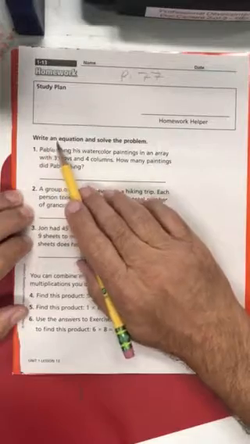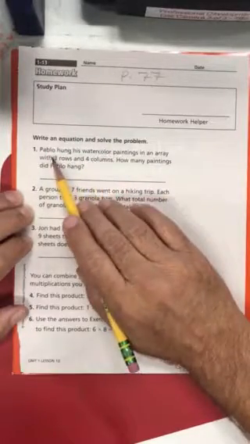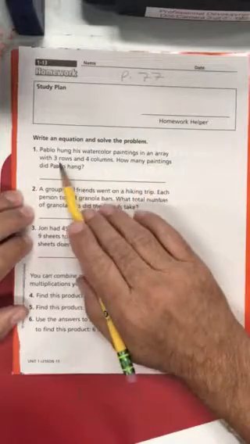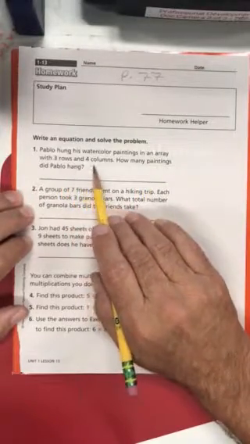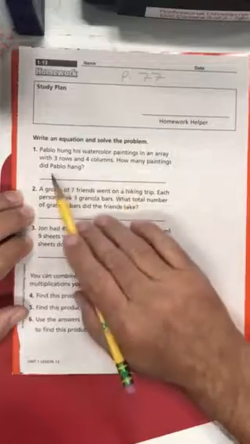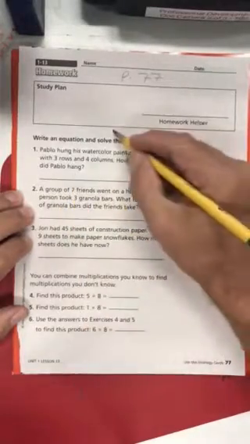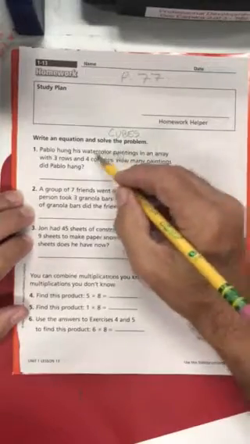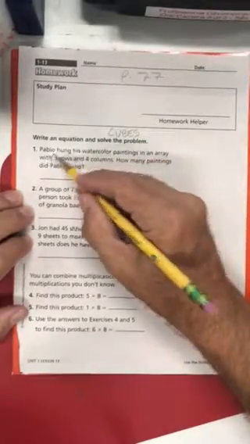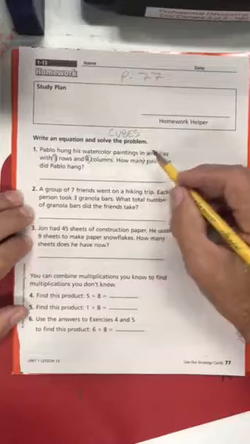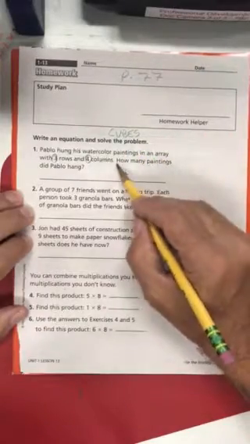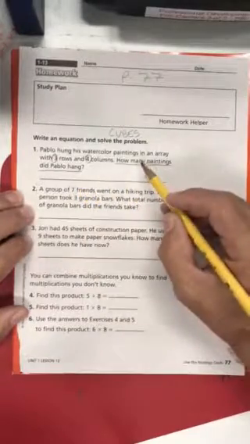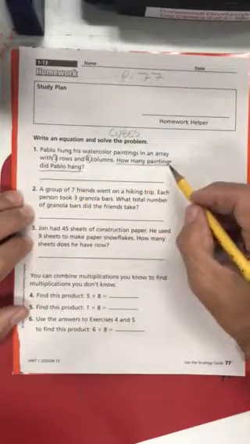All right, the instructions are: write an equation and solve the problem. Pablo hung his watercolor paintings in an array with 3 rows and 4 columns. How many paintings did Pablo hang? If we're using the cubes method of word problems, we circle the numbers 3 and 4. We underline the question. They want to know how many paintings did Pablo hang. So we're trying to find the total.